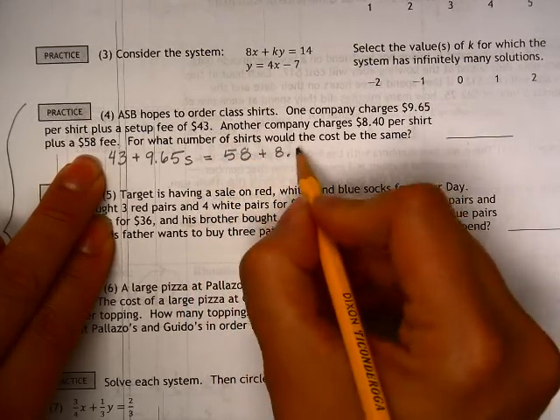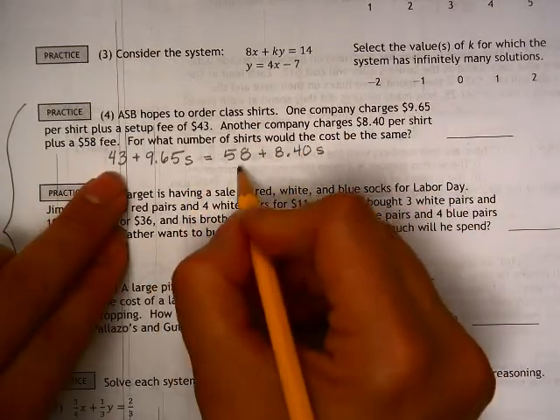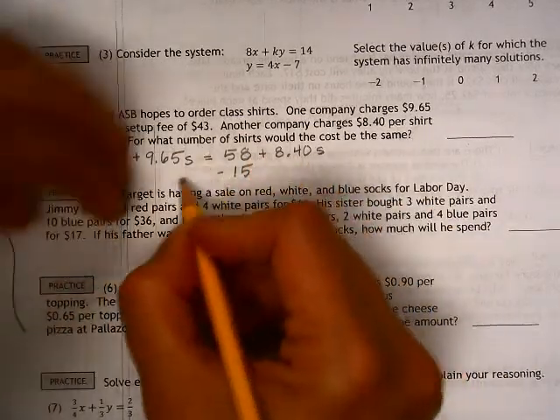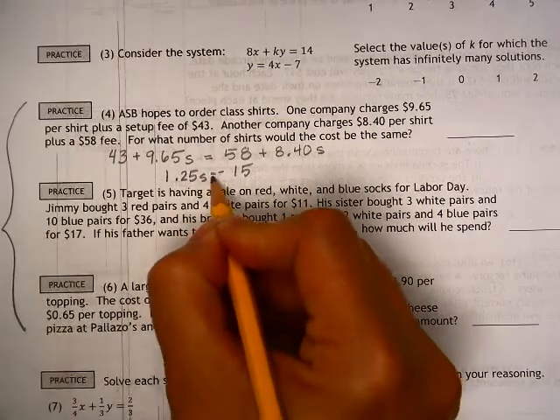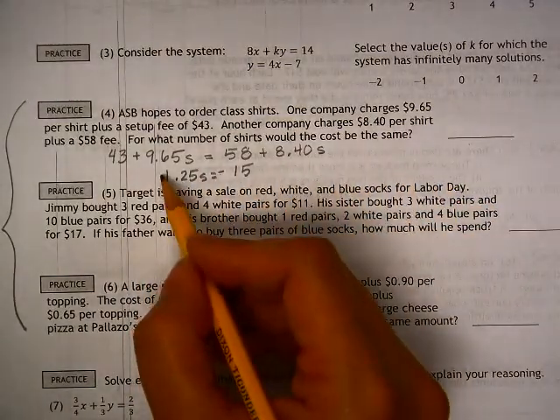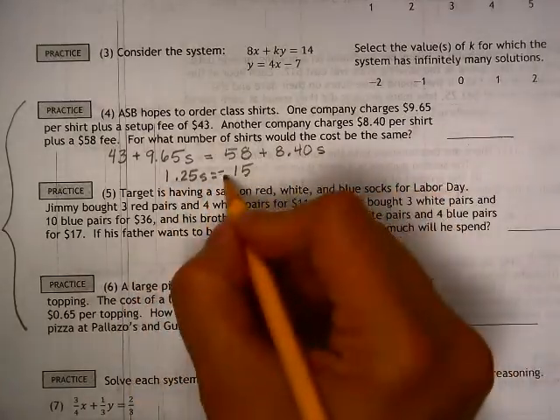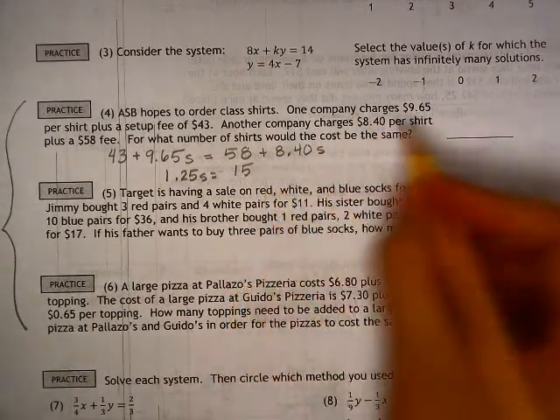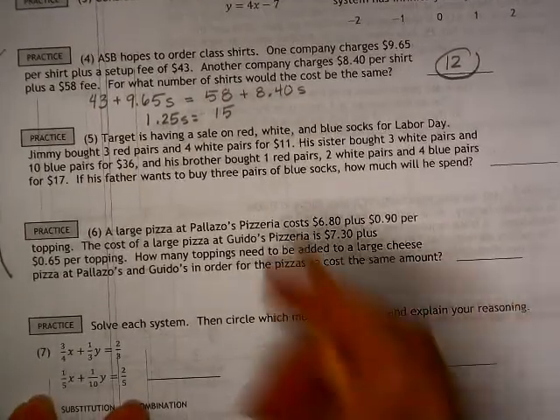And we have again $58 and $8.40 per shirt. So I'm going to go ahead and subtract. I'll get 15 on this side when I subtract my 43. And I'll get $1.25 on this side when I subtract my $8.40. And then I divide by 1.25. Should be a negative, I don't know why I have a negative there. Then divide by 1.25, I get an answer of 12 shirts of when they're the same.